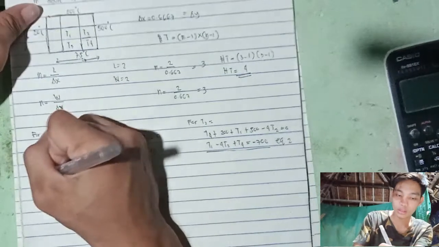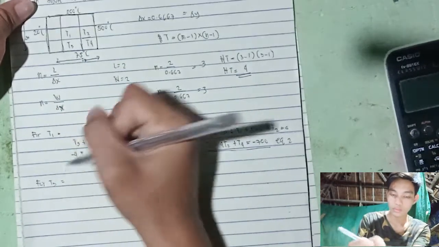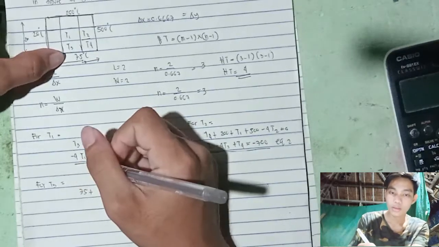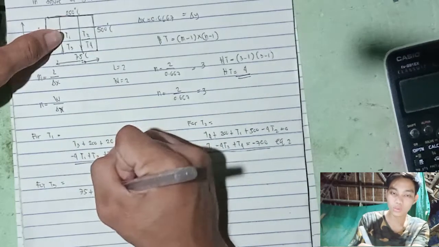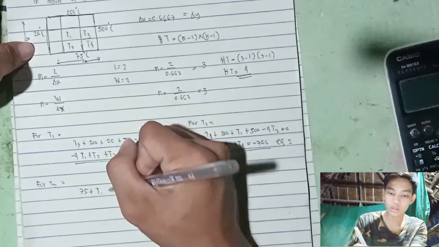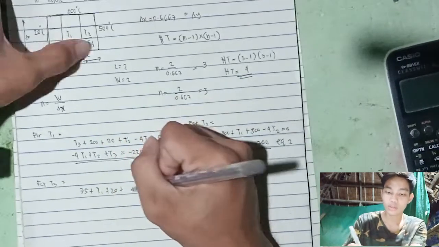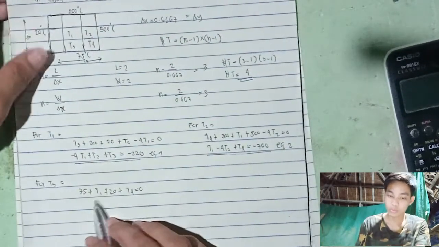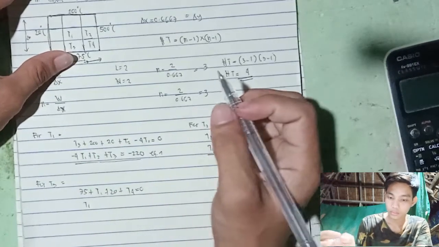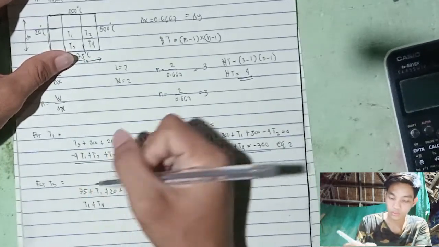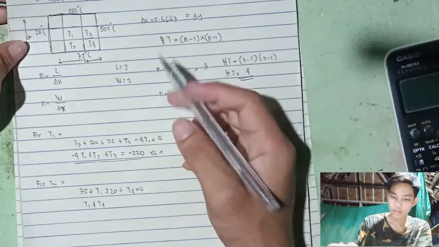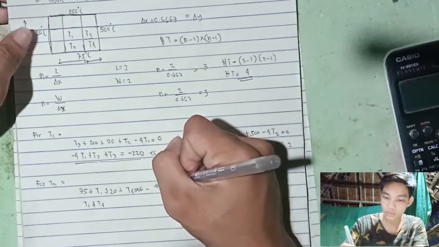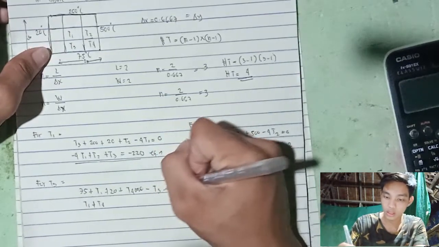So for our T3, so T3 natin, so lower muna tayo, no? We have 75 plus to the right, as to the top, which is T1 and T3. T3 to the left, which is 20, plus to the right, which is T4, which is equal to 0. So arrange natin according to its sub number. We have T1 plus T4. Oh, meron kalimutan, minus T3, equal to 0.